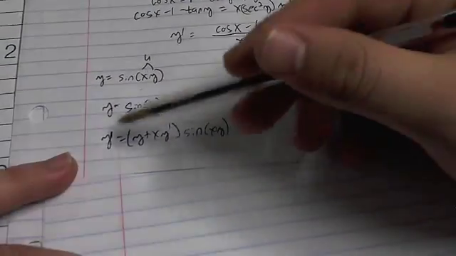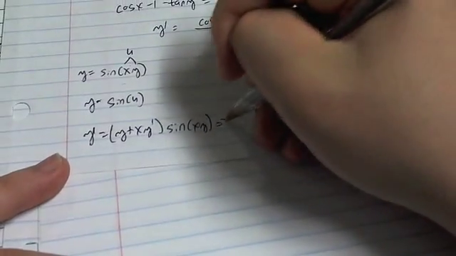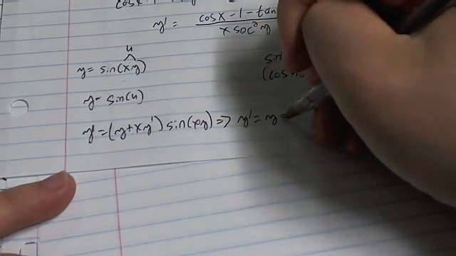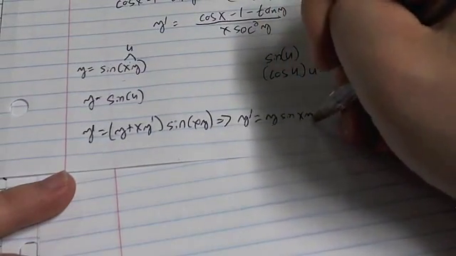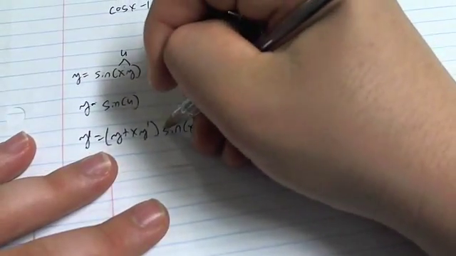Alright. Since we have y prime here, but y prime is multiplied by sine, we have to distribute everything. So it becomes y prime is equal to y sine xy. No, not sine. Sorry, cosine. Sorry, guys.